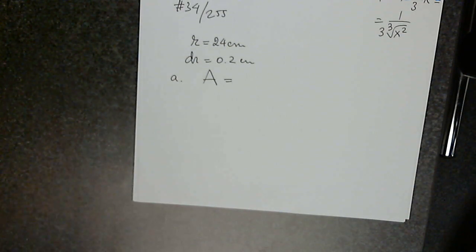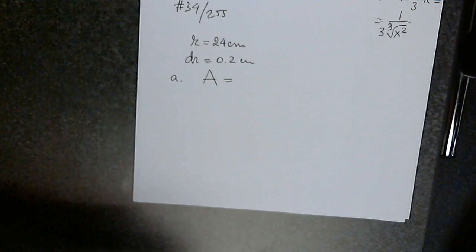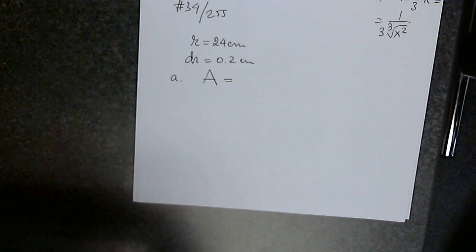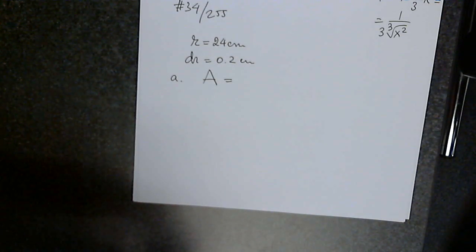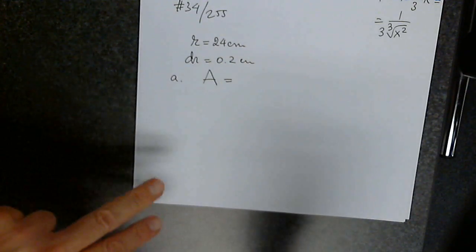I'm not asked to find the exact error in the area for a 0.2 error in the radius. I'm asked to use differentials to estimate the error in the area for an error in the radius of 0.2. You're going to use the same formula as before. But what am I asked to find? I'm asked to find the differential of A. Yes, I'm asked to find dA.